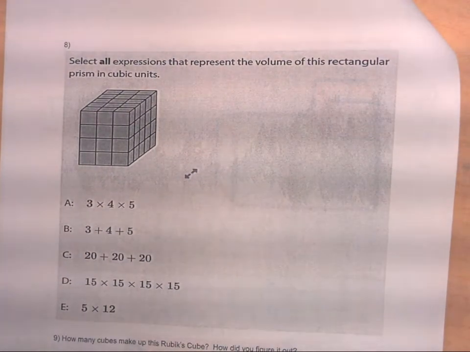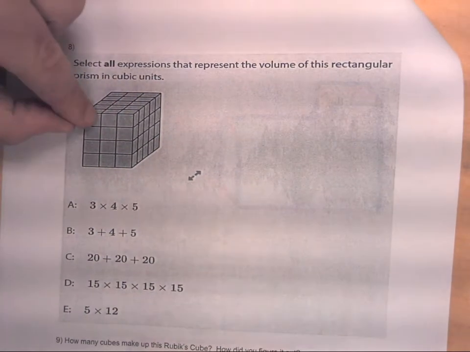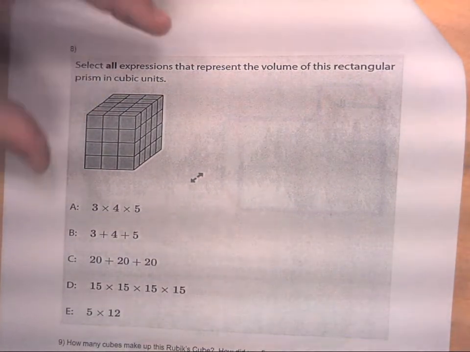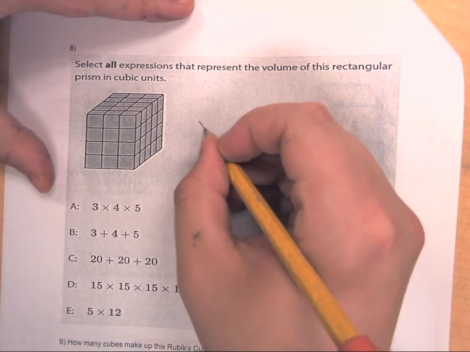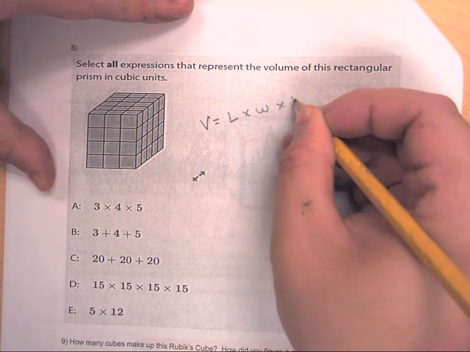Question 8. Select all expressions that represent the volume of this rectangular prism in cubic units. Once again, I'm going to determine the volume of this figure. The volume can be determined using the volume formula.